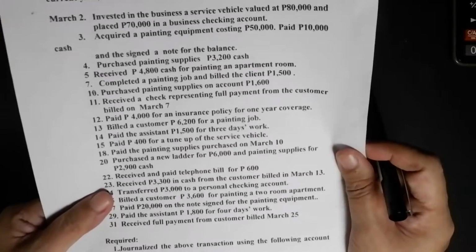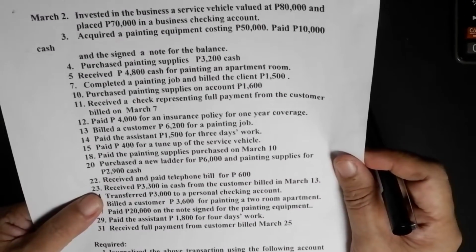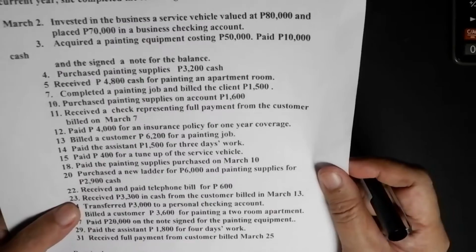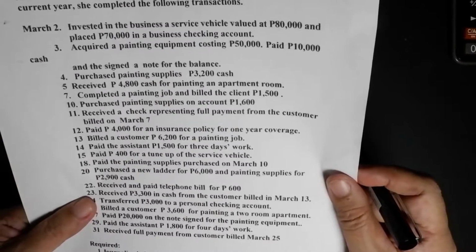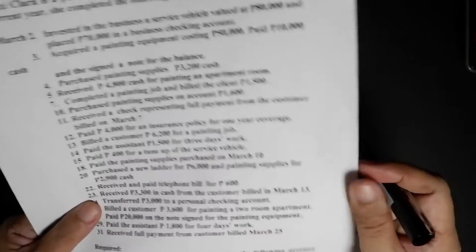Then we have 23, received 3,300 in cash from the customer billed on March 13. Okay, so debit cash 3,300 and credit accounts receivable 3,300.